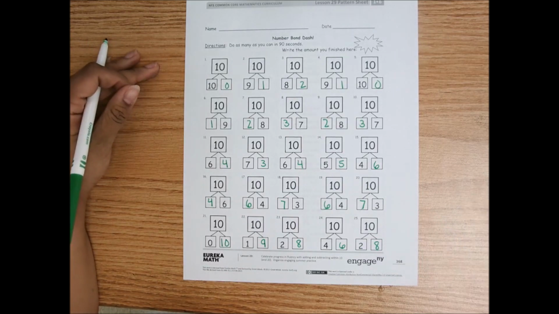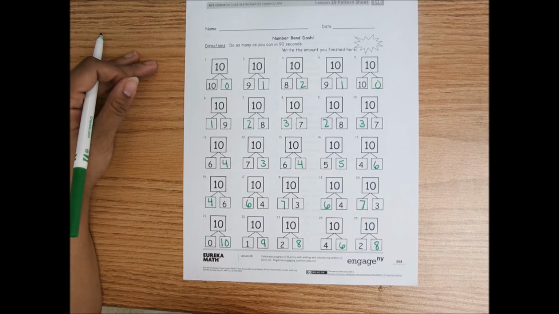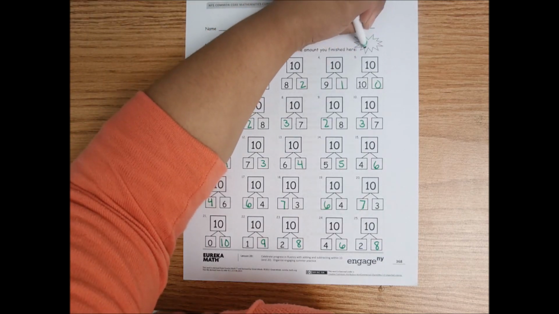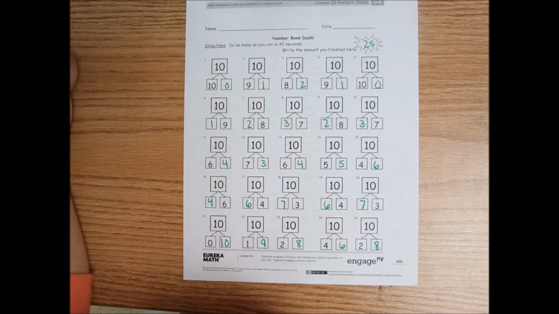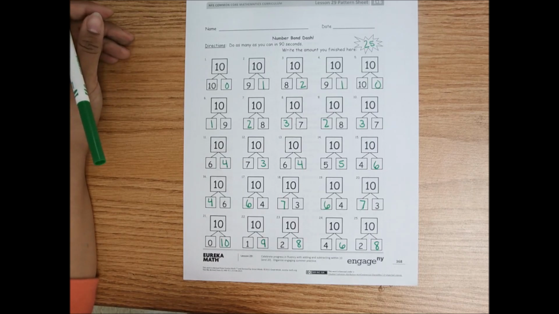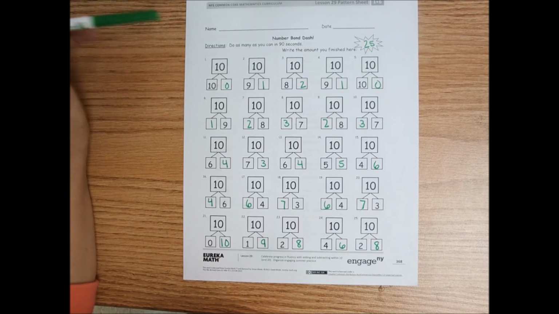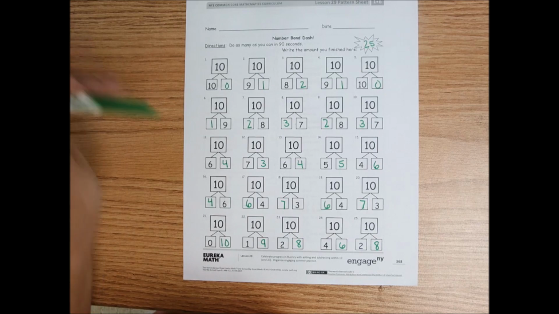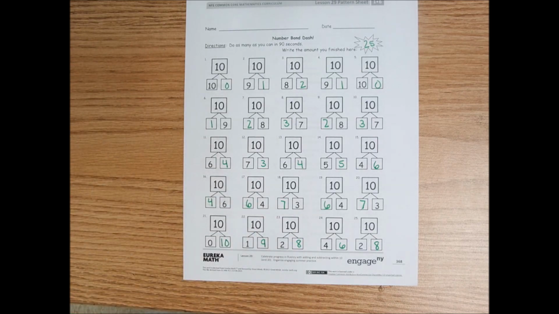Well, I don't know about you, but I think we did a phenomenal job. I'm going to write the number of completed number bonds here. And now that we've looked at all the ways to make 10, let's keep that information in mind as we're adding within 100, because we are still looking for groups of 10 in the ones place.